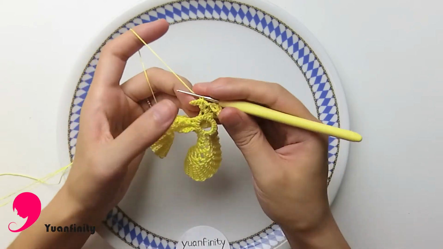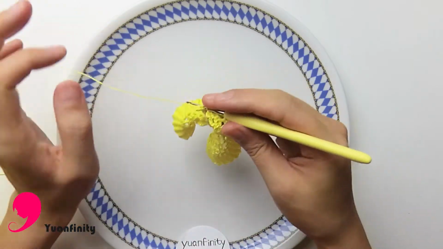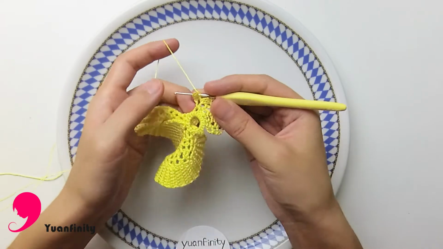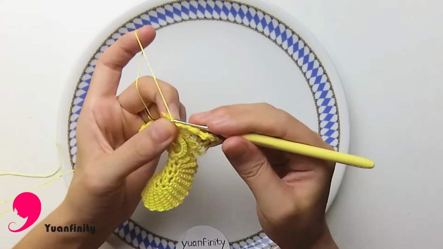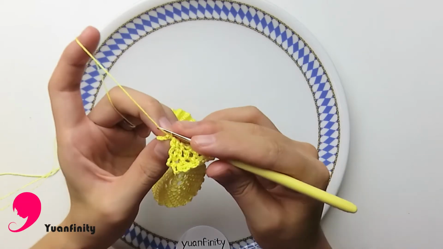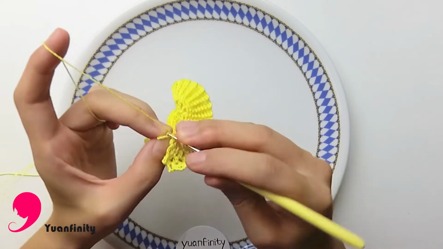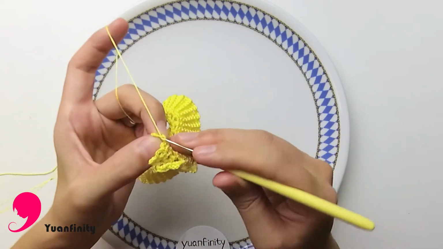We will work always in the back loop starting from now. So single crochet in the back loop. So after you turn the work, we will work in the back loop. Make 1 row of single crochet in the back loops. So that would be 3 single crochets.